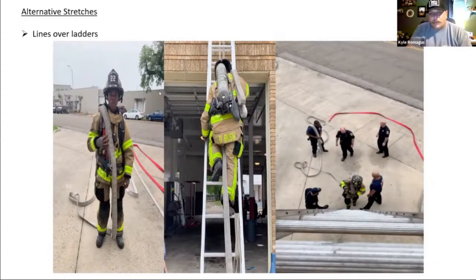And notice he also has a couple bites of hose set up for himself. So when he enters that window, he doesn't have to pull as much into the window there.